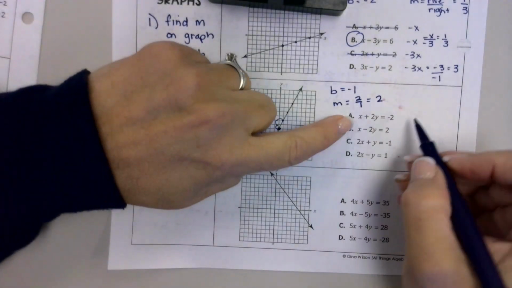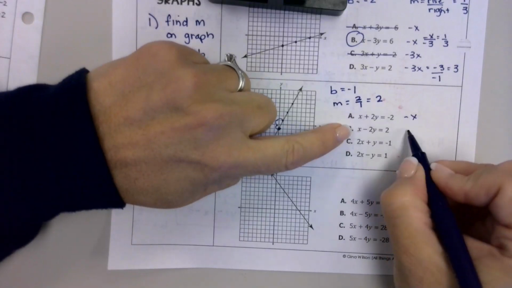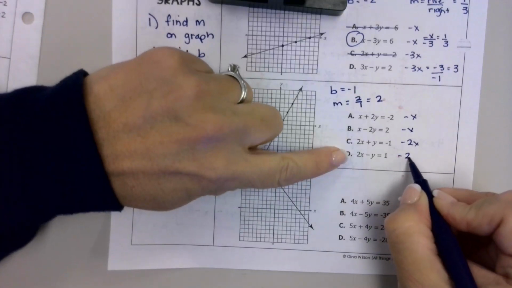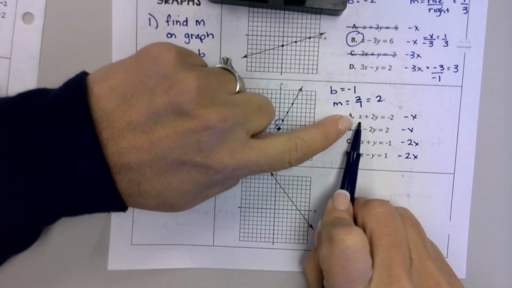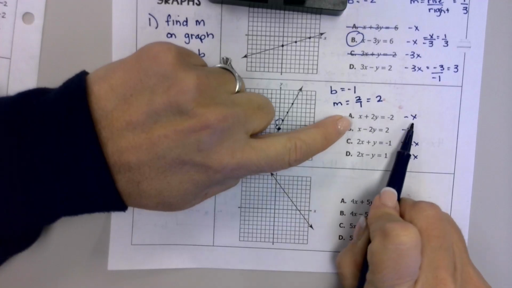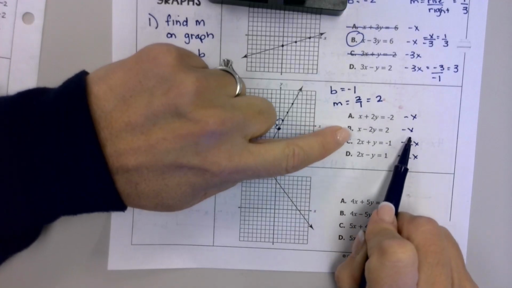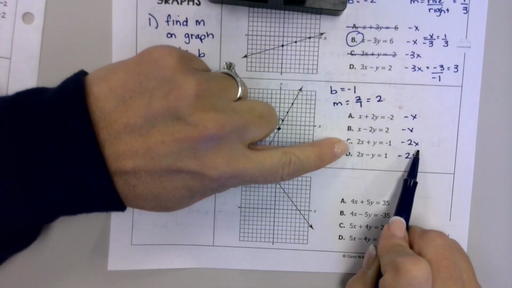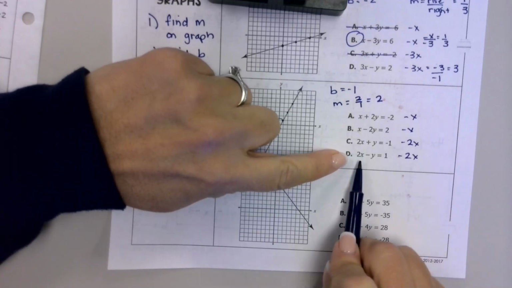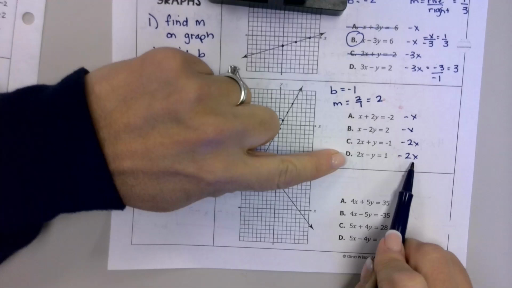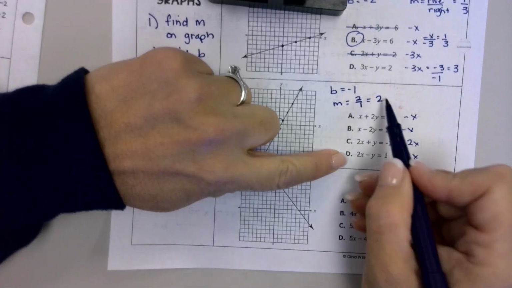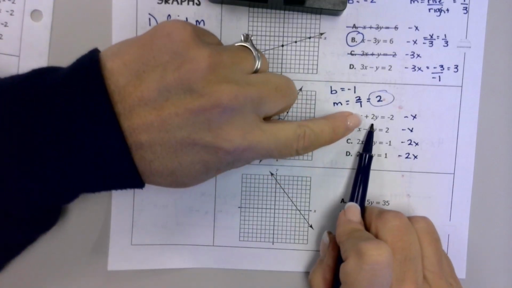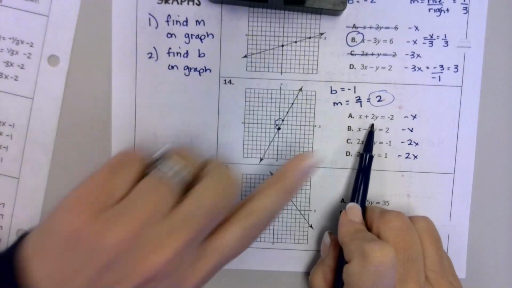Okay, so if I move these over, I would have negative x, and then negative x, and then negative 2x, and then negative 2x. So all I'm doing is taking this value of x. If I move it to the other side of the equation, it becomes negative x. This becomes negative x. This one, when I move it over, becomes negative 2x. And this one, when I move it over, also becomes negative 2x. Okay? So if my slope value is positive, that means when I divide by my b value, I need to divide by a negative number.